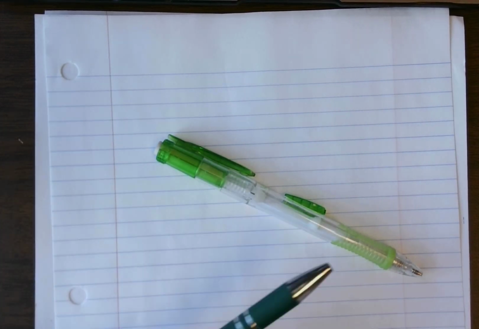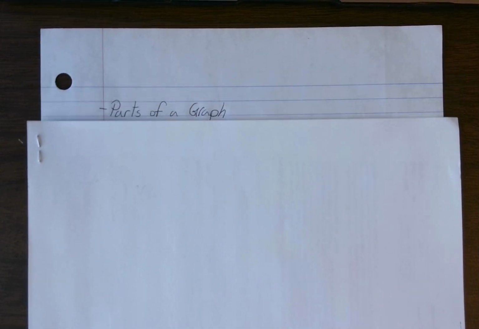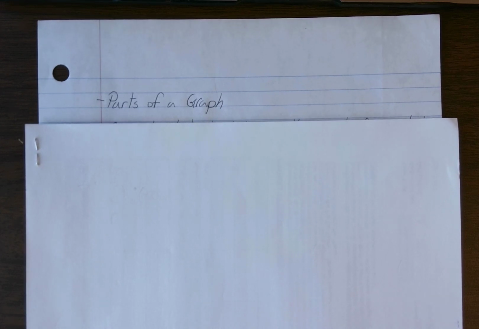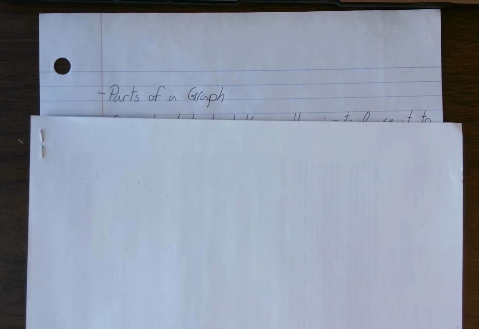So today you are going to need a pencil, a pen if you would like, and some highlighters. You do not need the highlighters, but it is up to you. I will be using my highlighters today. So we are going to be looking at parts of a graph, okay?